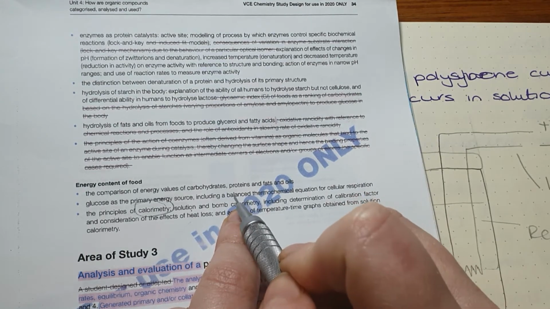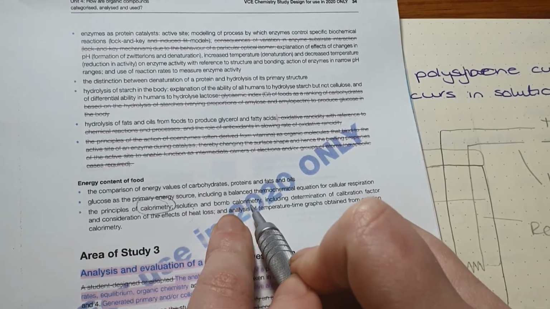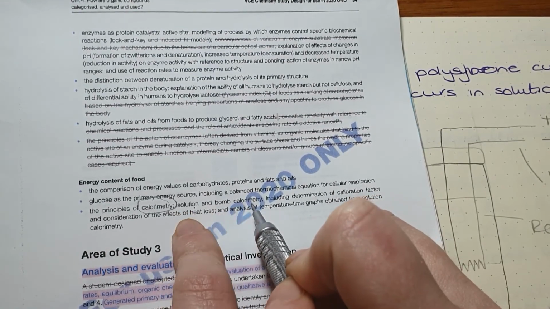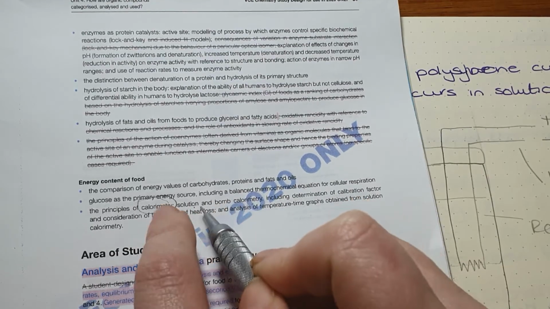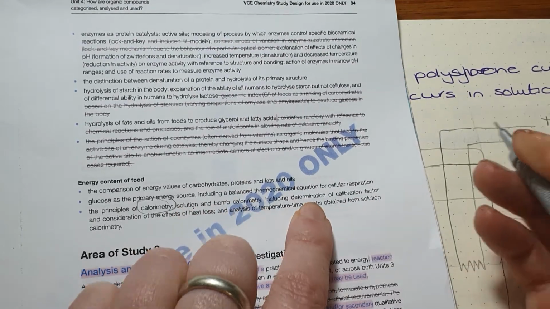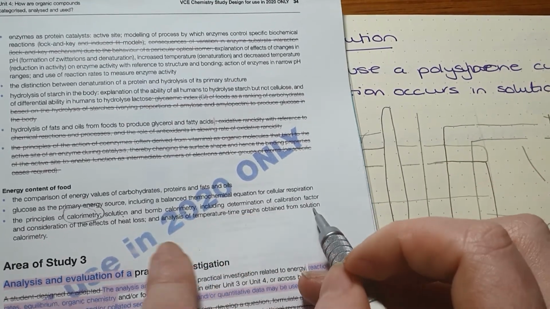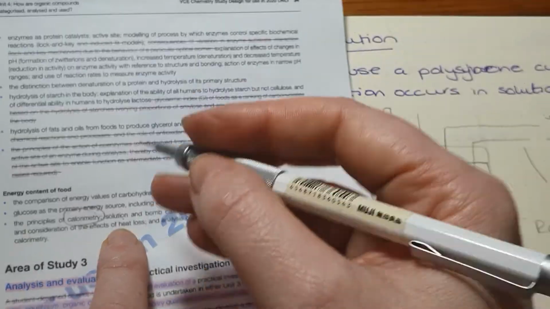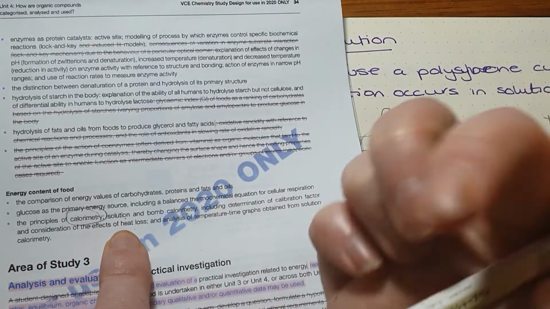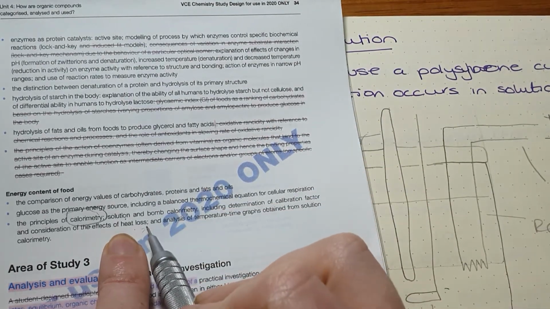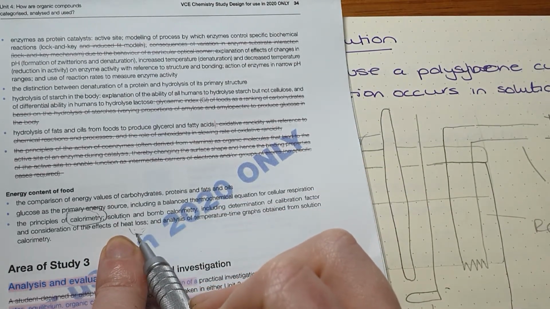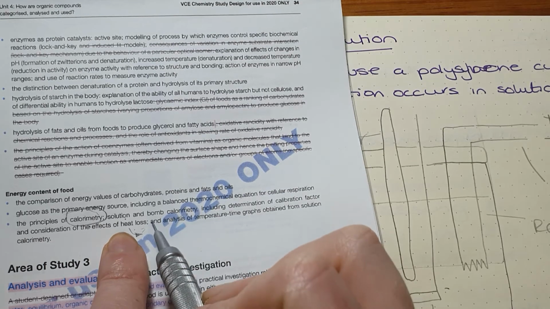The details on these are weird. Like, I look and they mostly give you the information about them, but you probably will have to compare, or know how to compare. You've got to be able to determine a calibration factor and consider the effects of heat loss, i.e. when we don't have a perfect system, because we never have a perfect system. If it looks like it's a perfect system, then something is dodgy.